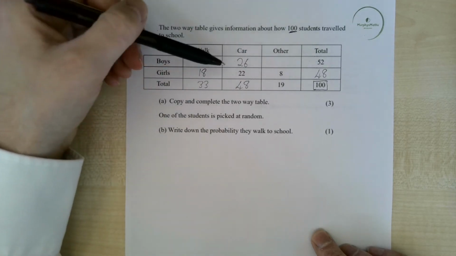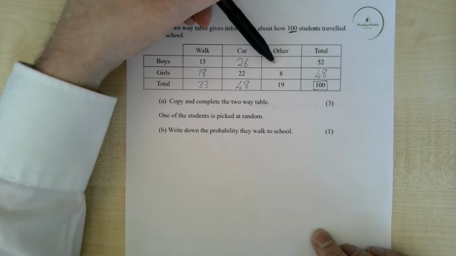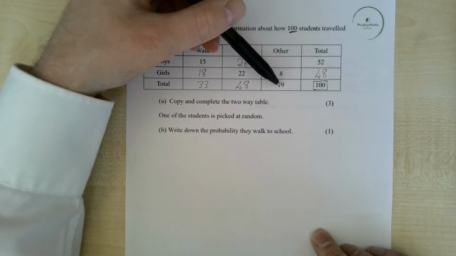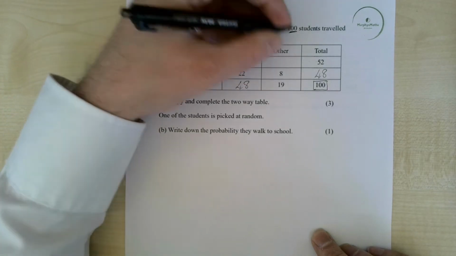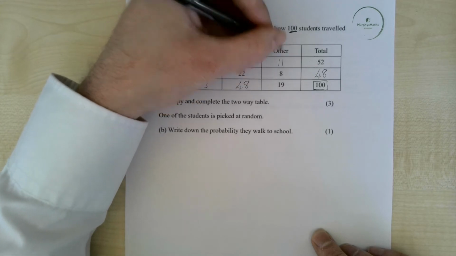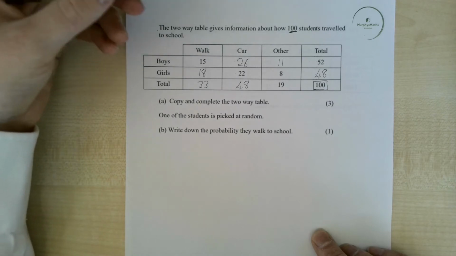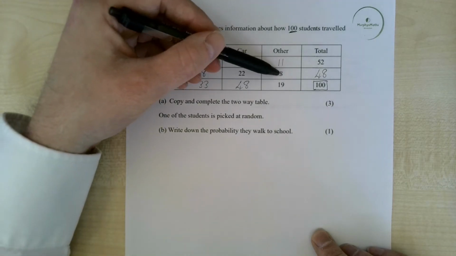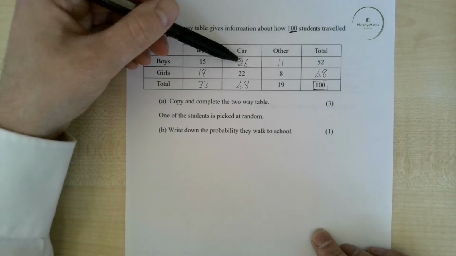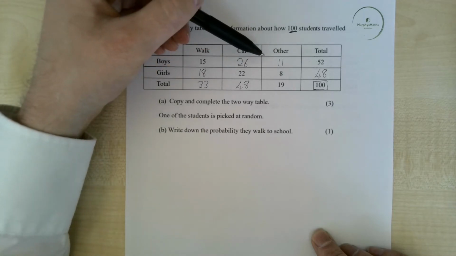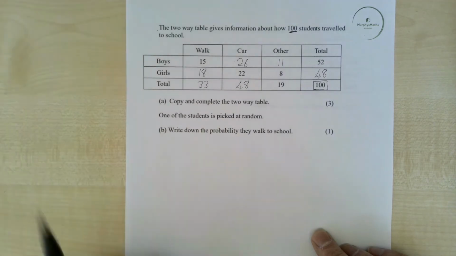And lastly, there's two different ways actually of doing this one. I could do 15 plus 26, take it away from 52. Or what would be a little bit easier, I could do 19, take away the 8, because I know that boys plus the 8 should add to 19, so I'm missing here 11. And I could check just to make sure that all these add up. That 11 I got using the 8 and the 19, so 15 plus 26 is 41. 41 plus 11 is 52, so that must be correct. And that is completing a two-way table.